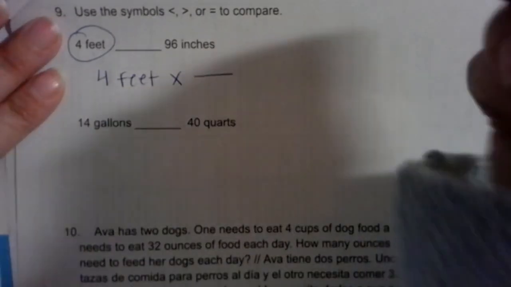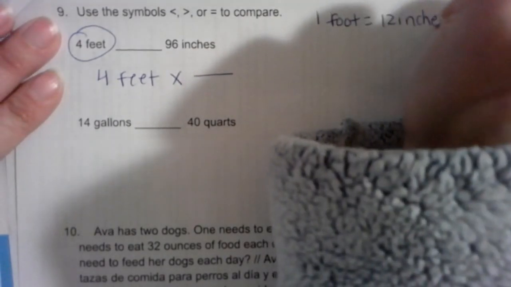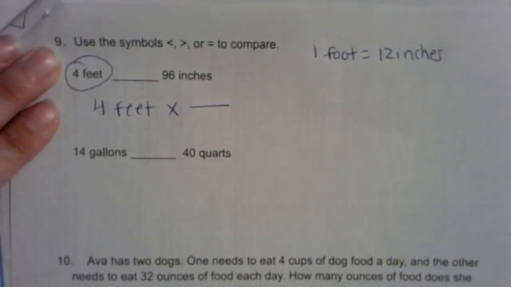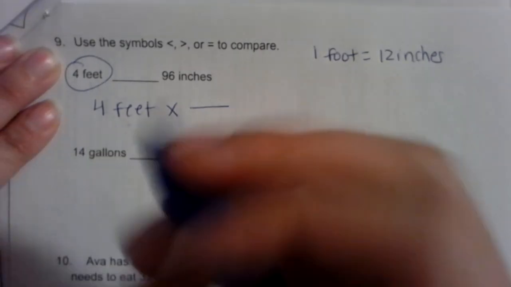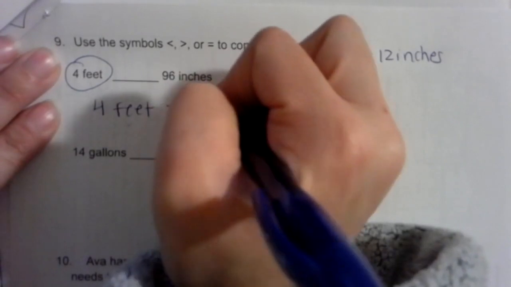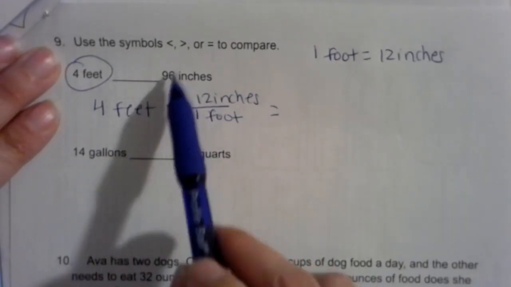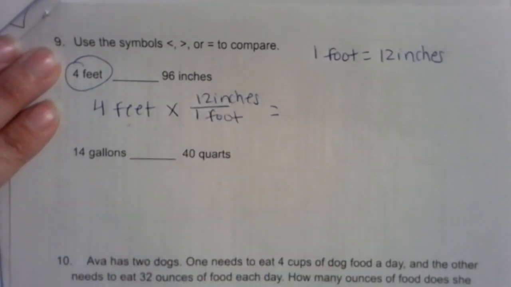Again, we need our conversion factor, which if we go to the reference sheet, 1 foot equals 12 inches. Because I began with feet, 1 foot is going to go on the bottom, 12 inches on the top. You can also think of it as the unit that you want to end in needs to go on the top.